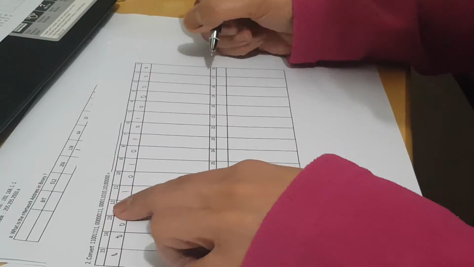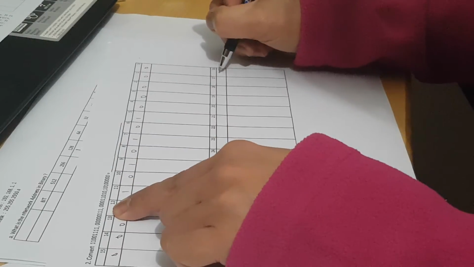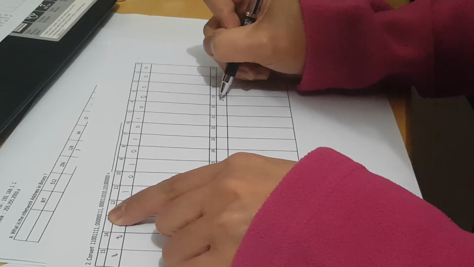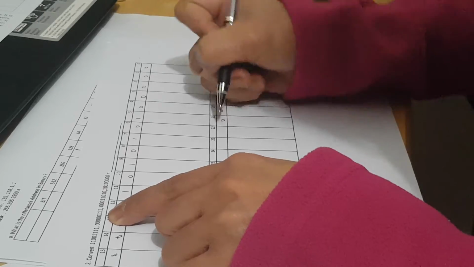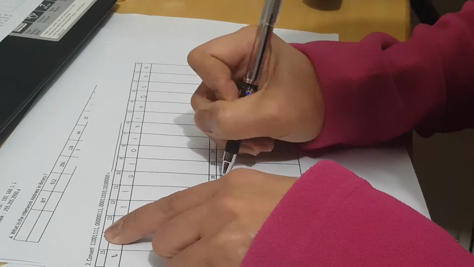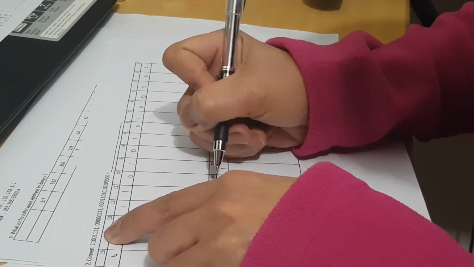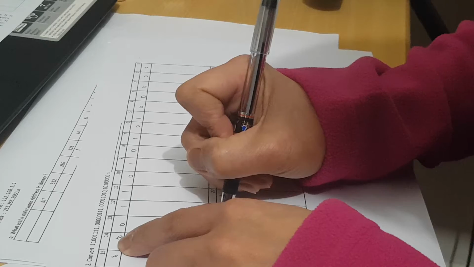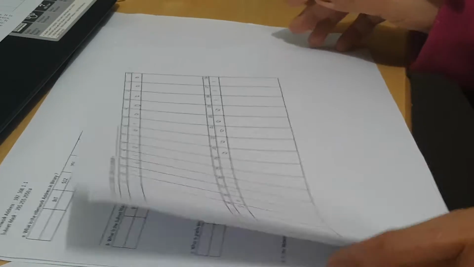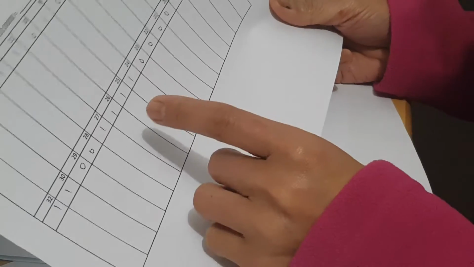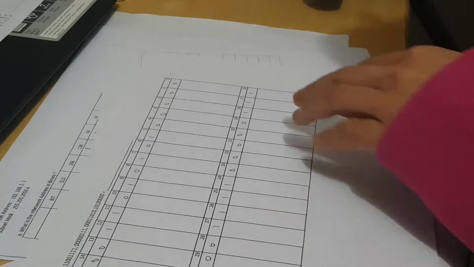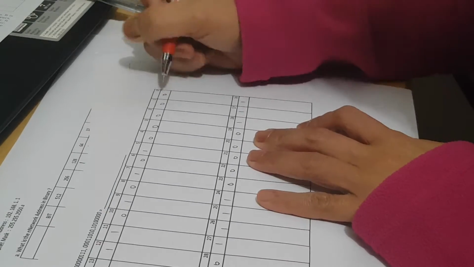Then 1, 1, 1, 1, 2, 3, 4, 5. So 1, 2, 3, 4, 1, 0, 0, 1, 1. And then forget all the 0s and convert to decimal with the binary ones.